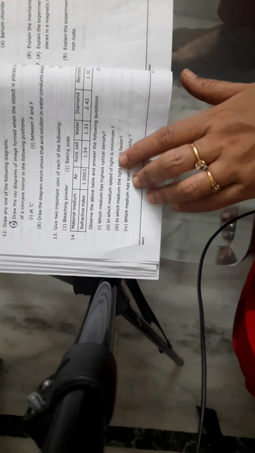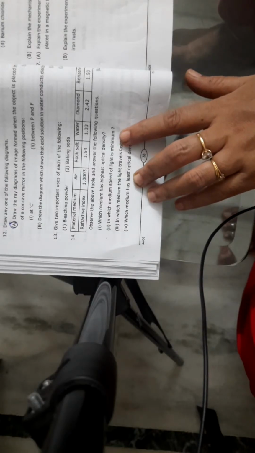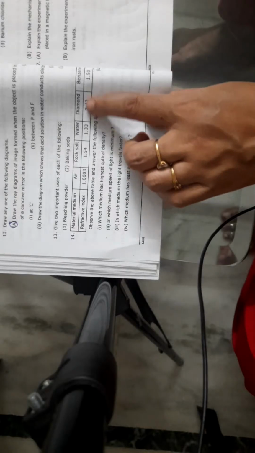So why are you giving air as the answer? Less speed, and listen carefully: speed and refractive index are inversely proportional. More refractive index, less speed. More is in diamond, so speed will be less. Minimum means less. Is it clear?